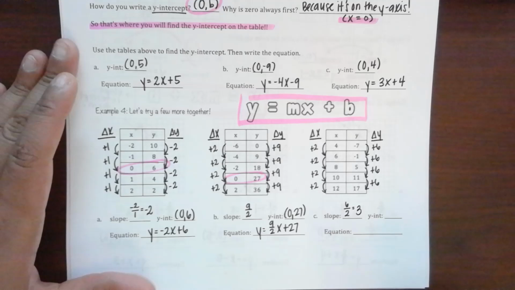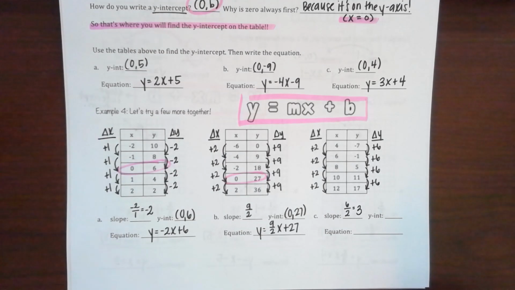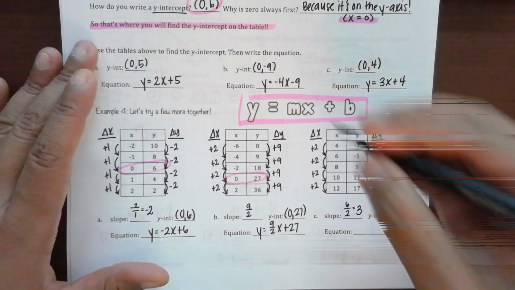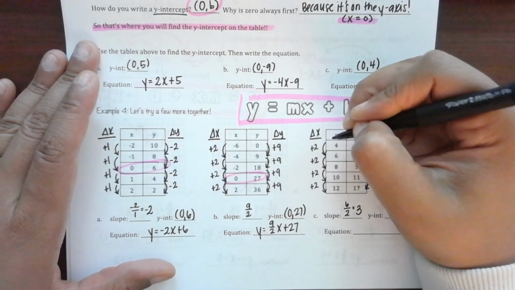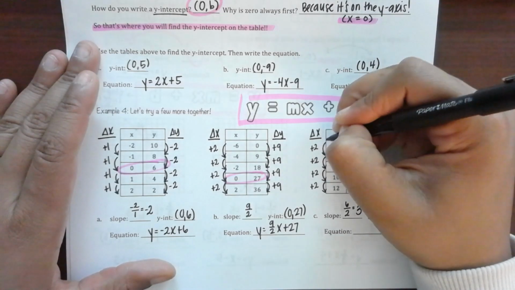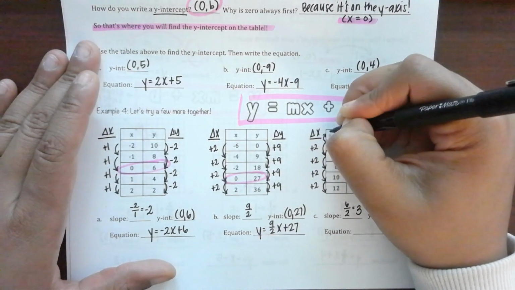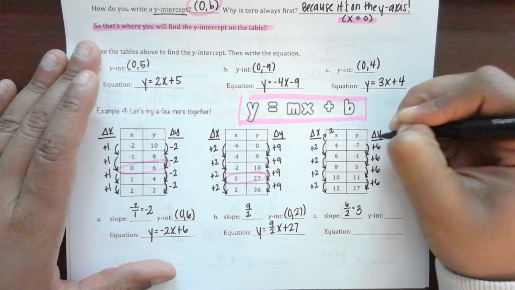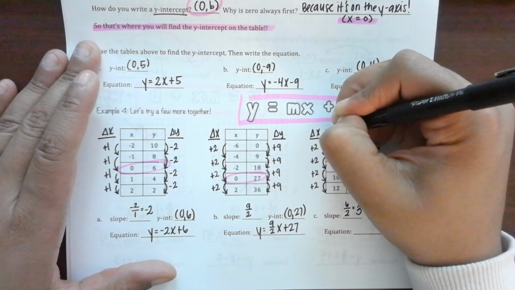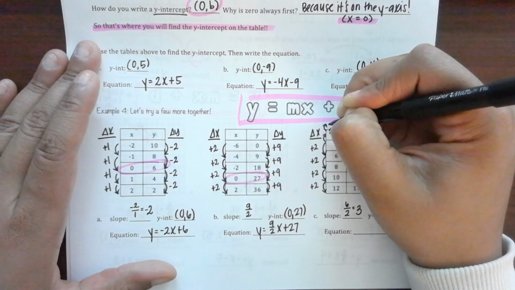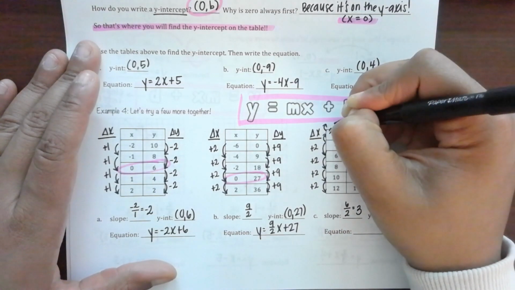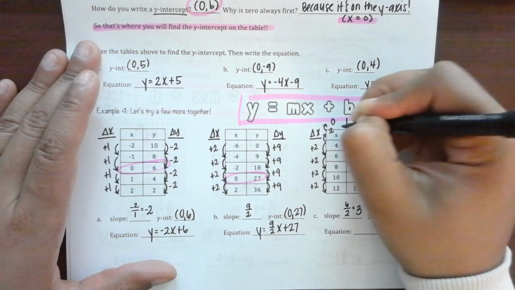So, do I see my y-intercept readily available on the table? No. So what do I need to do? 4 minus 2. And that gets you 2, right? And then do minus 2 again, right? Because we need to get to 0. So what's 2 minus 2? So that's what I'm looking for.